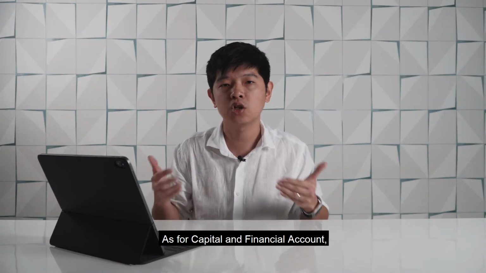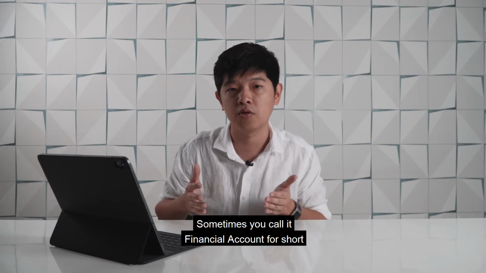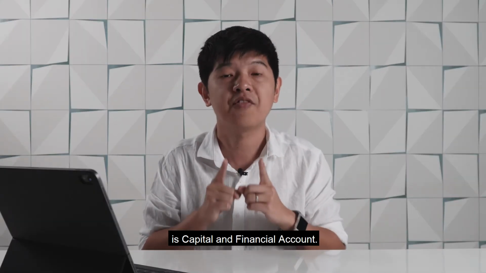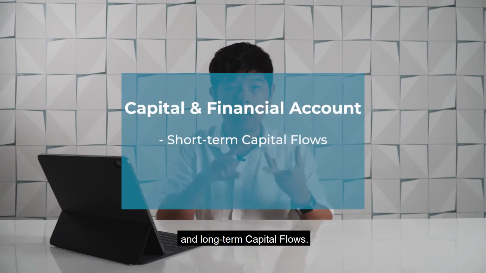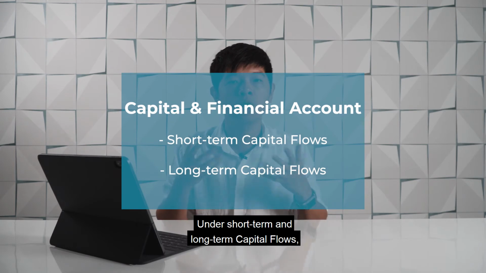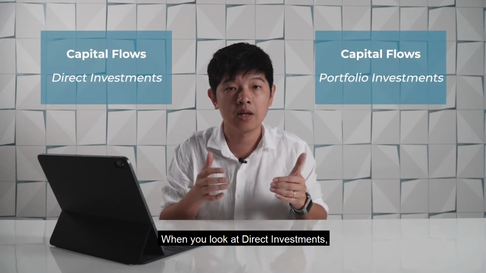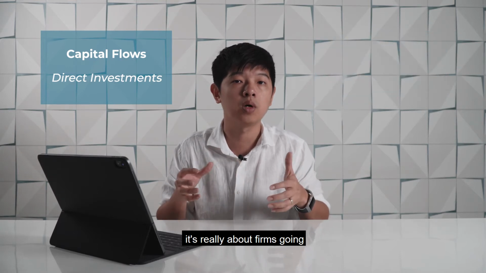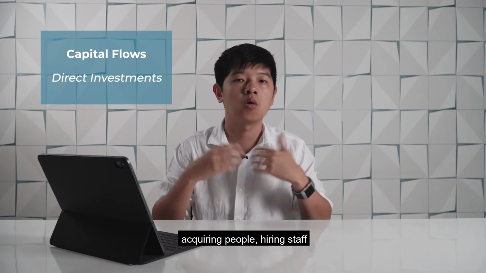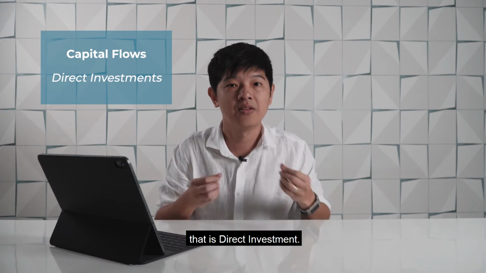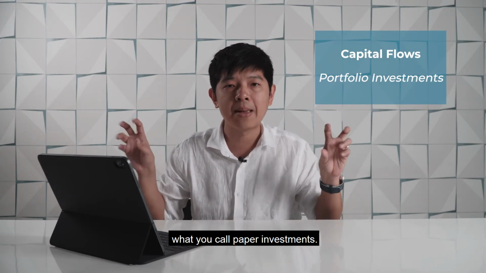As for capital and financial account, now you can sometimes call it capital account for short, sometimes you call it financial account for short, but the full name is capital and financial account. What does a capital and financial account track? It tracks short-term capital flows and long-term capital flows. Under short-term and long-term capital flows, we have direct investments and portfolio investments. When you look at direct investments, it's really about firms going into a country, setting up shops, setting up factories, doing sales, acquiring people, hiring staff. That is direct investment. Now, portfolio investment is buying things like stocks, bonds, what we call paper investments.